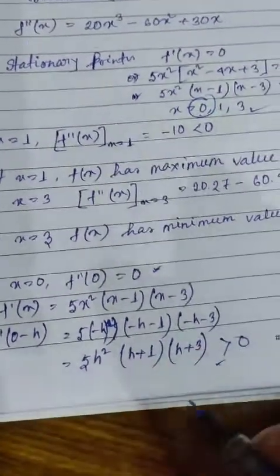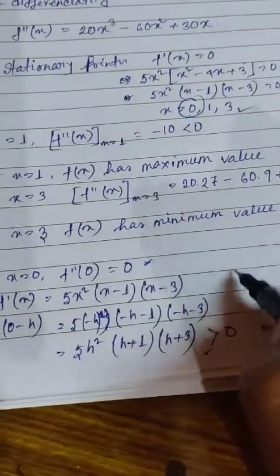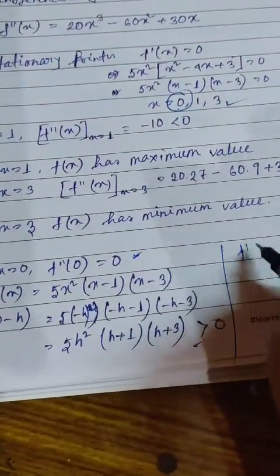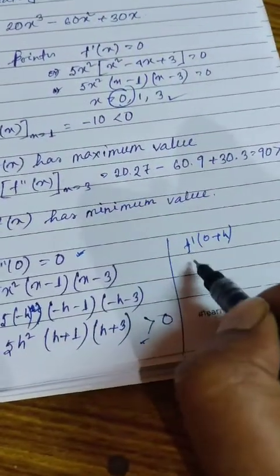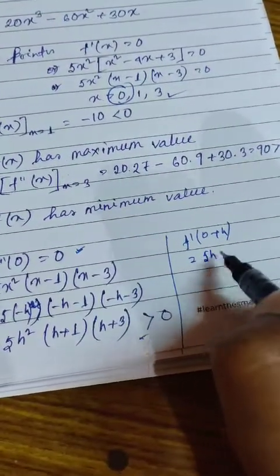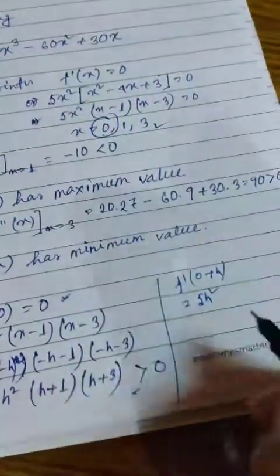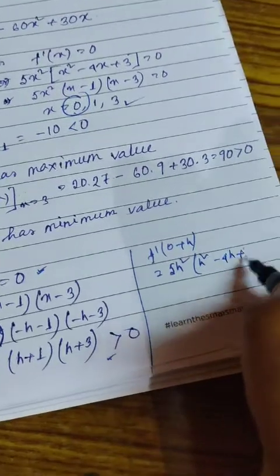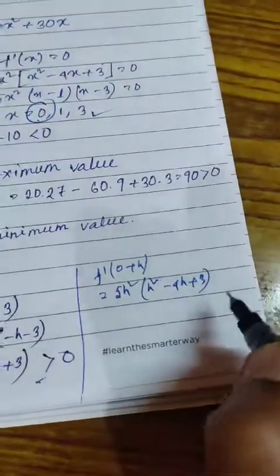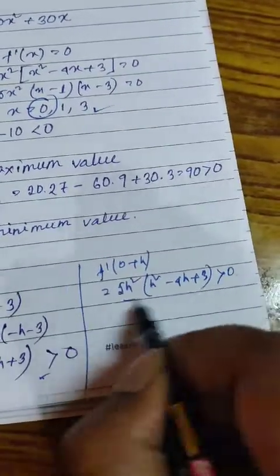And now we will check f'(0 + h). So f'(0 + h) gives us 5h² into (h² − 4h + 3), which is also greater than 0.